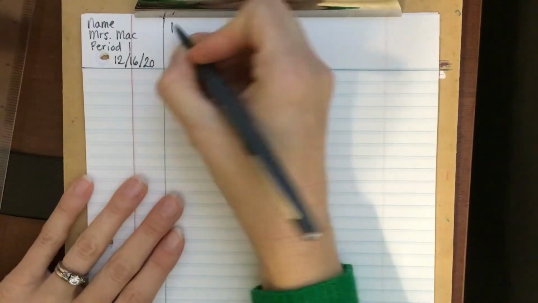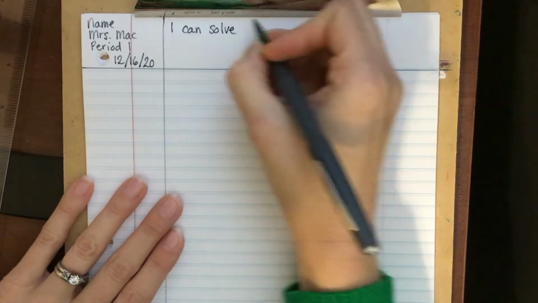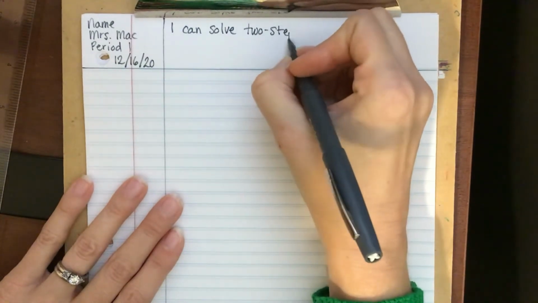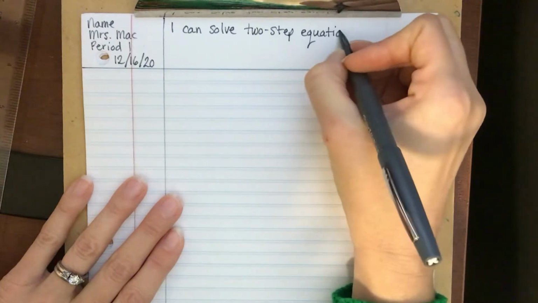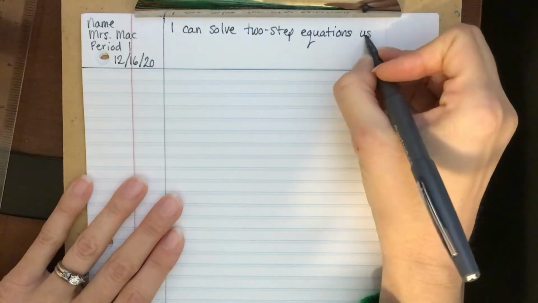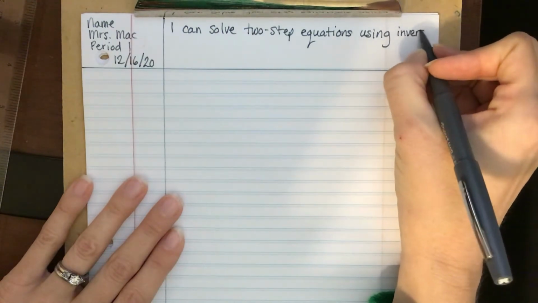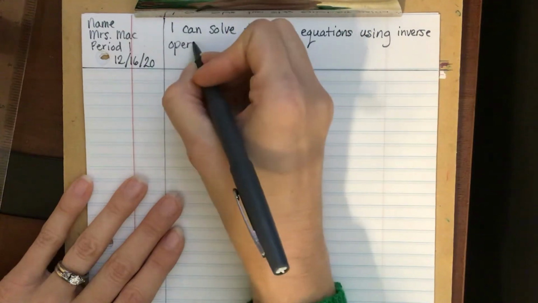So our learning target for today is: I can solve two-step equations using inverse operations.